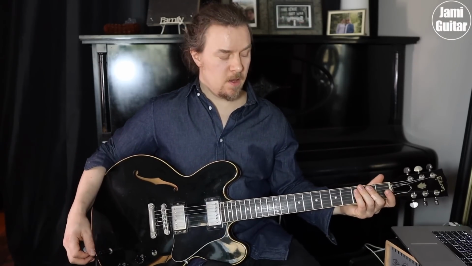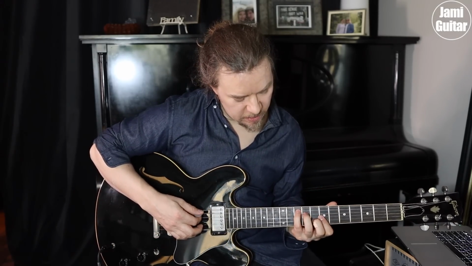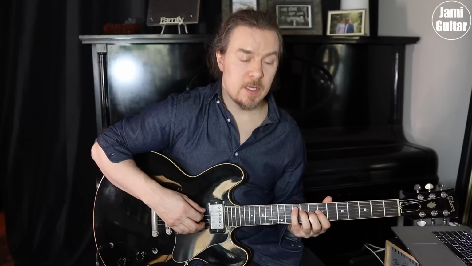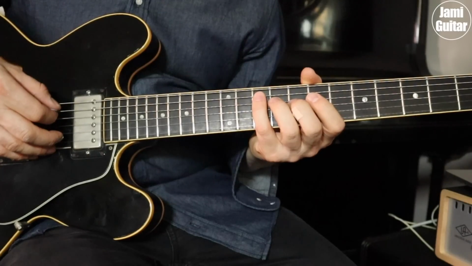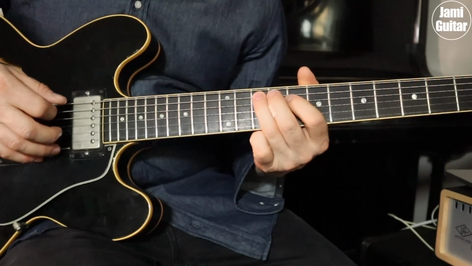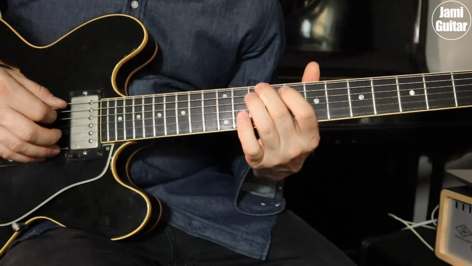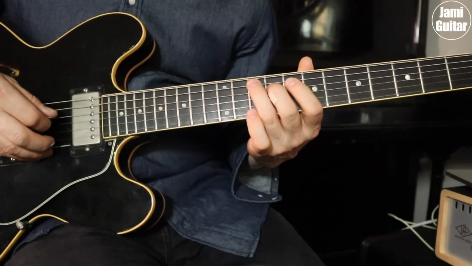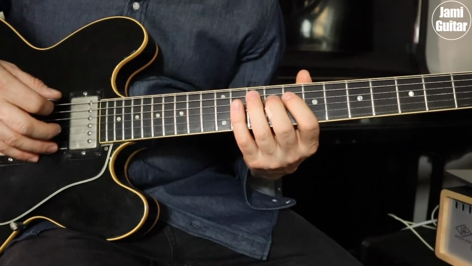Like that. Okay, the next position, the C-shaped G position is here. And the major arpeggio sounds like this. We have the root, the major third and the fifth.